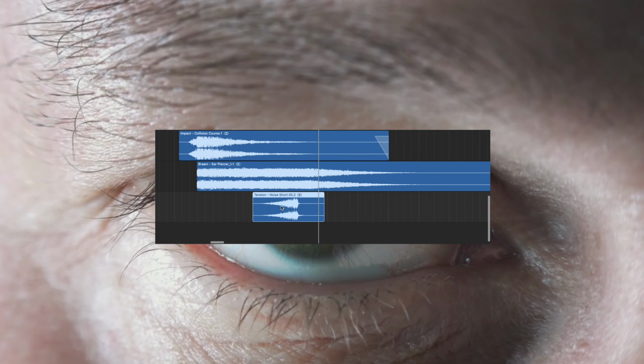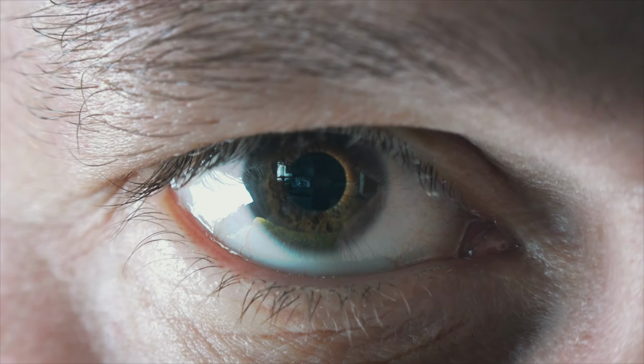And then I add another tension noise short to lead to the scene where it cuts to the eye. And finally, a boom sound at the moment where the eye appears. All my sounds are lined up and ready for mixdown. Let's take a listen.